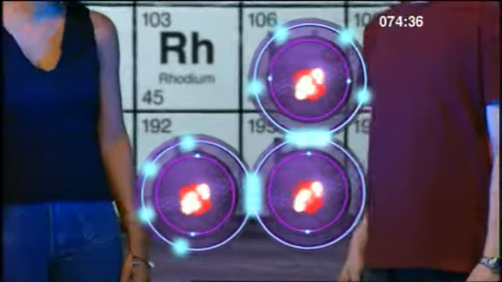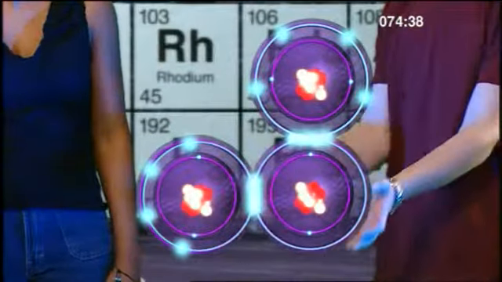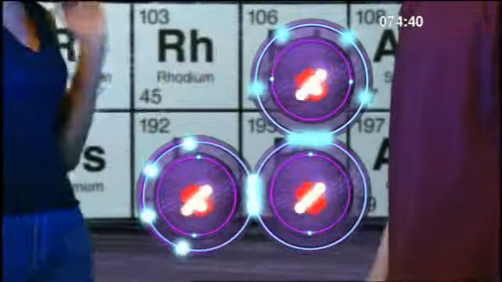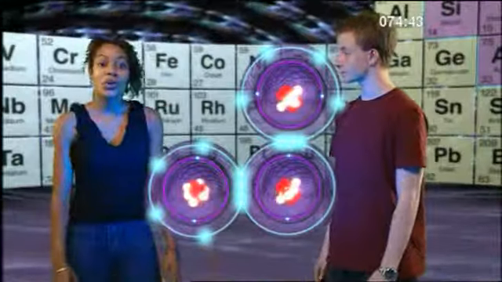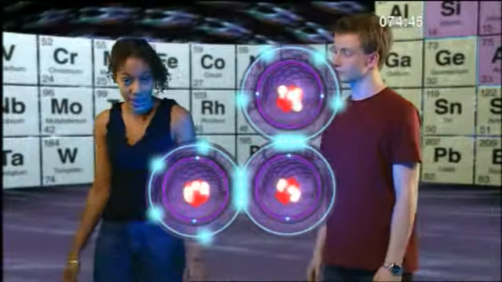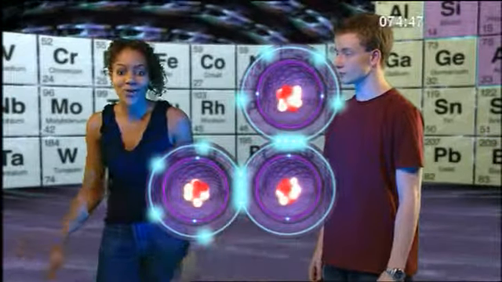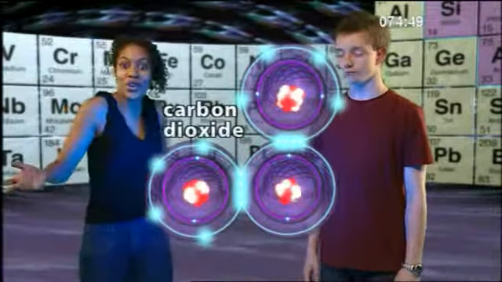Hey, clever. So now the carbon atom has 8 outer electrons, as do each of the oxygen atoms. We call this sharing of electrons covalent bonding, and it gives us a covalent compound. In this case, carbon dioxide.